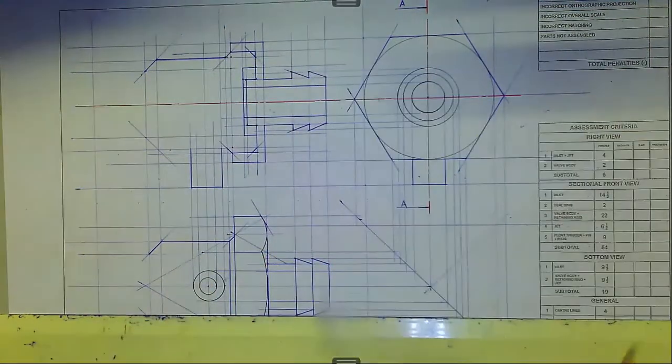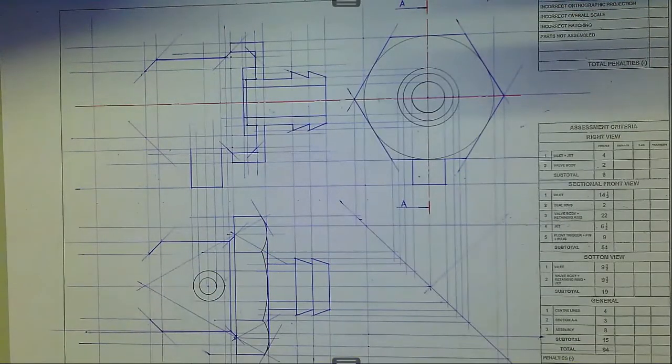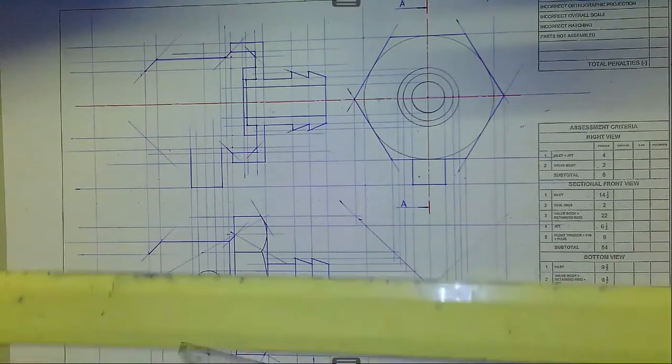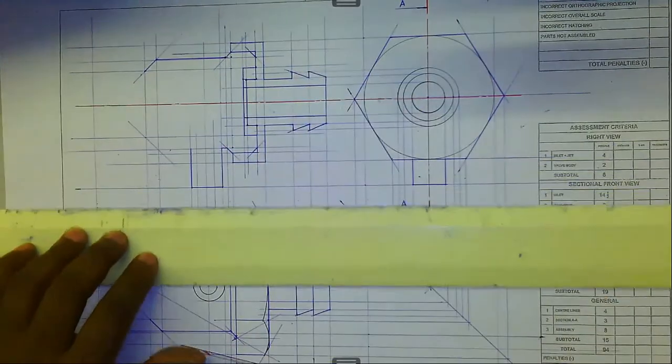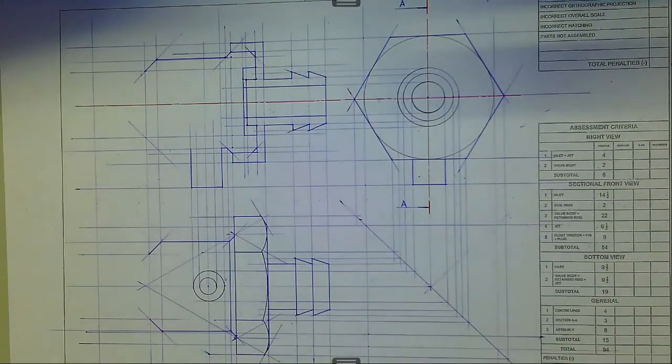Like that. Every detail that can be defined should be defined. Just wait if you are not sure about certain other details.